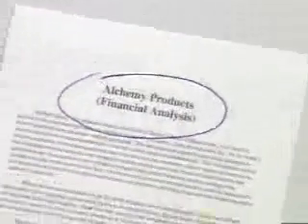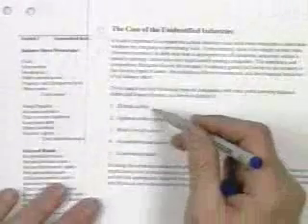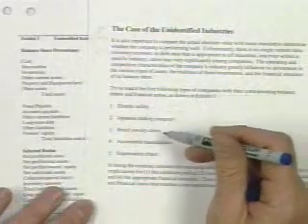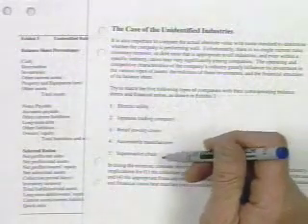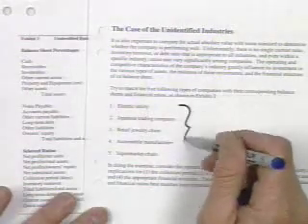Similarly, now this is a very short case, and in fact I do much of the work for you. The second case is the case of the unidentified industries. And what I do in this case is I give you the ratios for a series of 5 different industries, and your job is to figure out which industry is which. Your 5 alternatives are, it's either electric utility, Japanese trading, retail jewelry, automotive manufacturer, or supermarket chain. So these 5 are listed here, A through E, and you have to figure out which one's which.